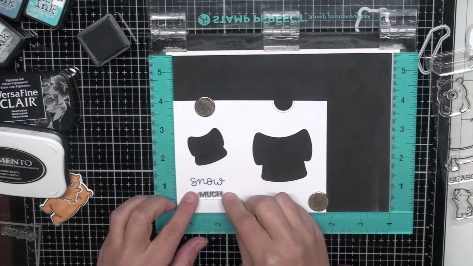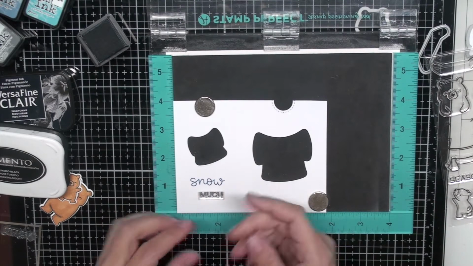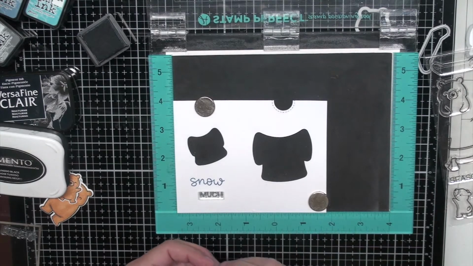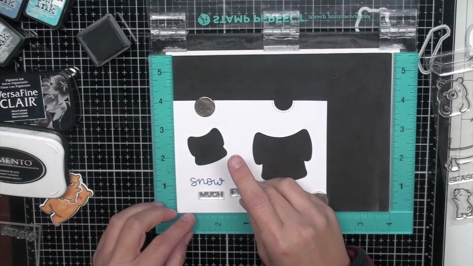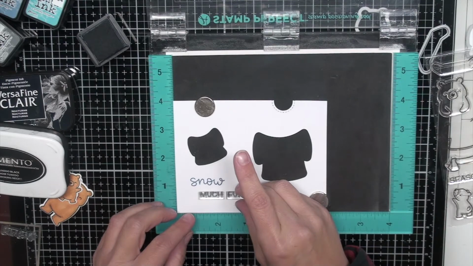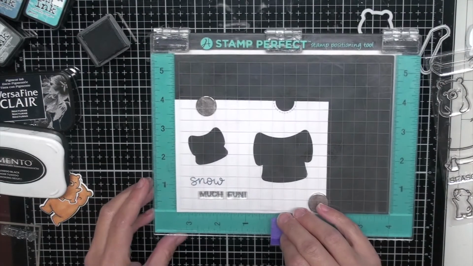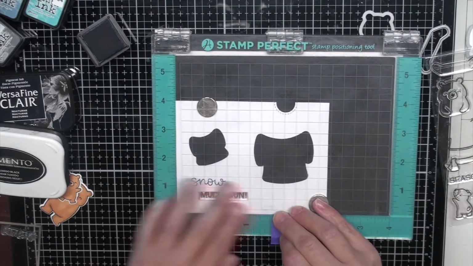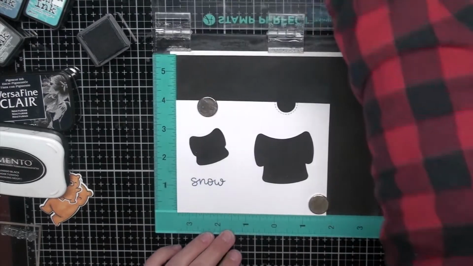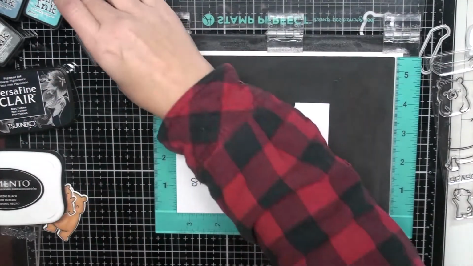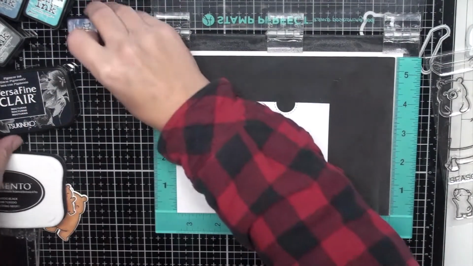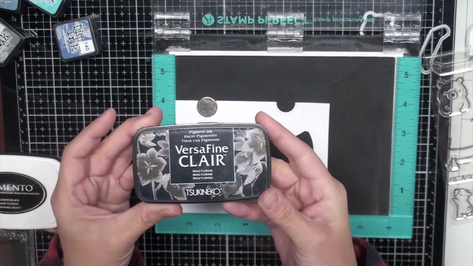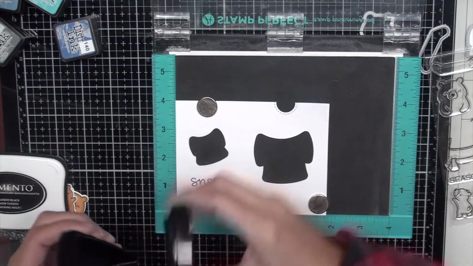I think I'll have it off-center just a little bit. Snow Much Fun. That looks fairly straight. Again, I'm going to use my favorite VersaFine Clair Nocturne ink. I love this. It always stamps beautifully.